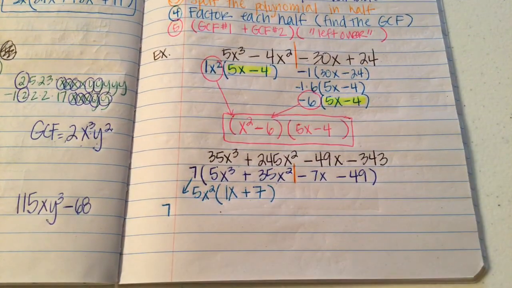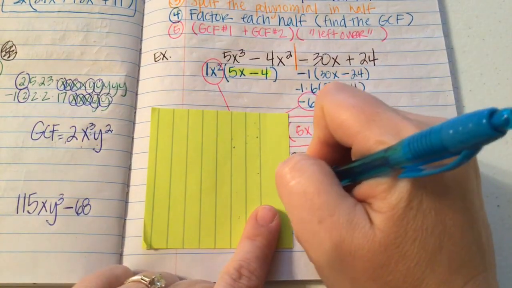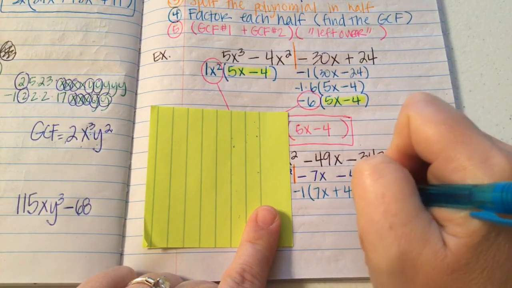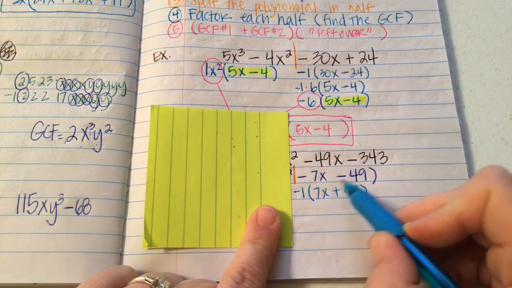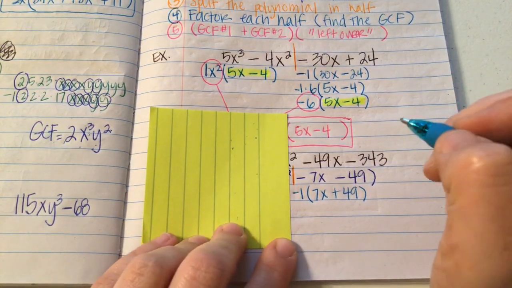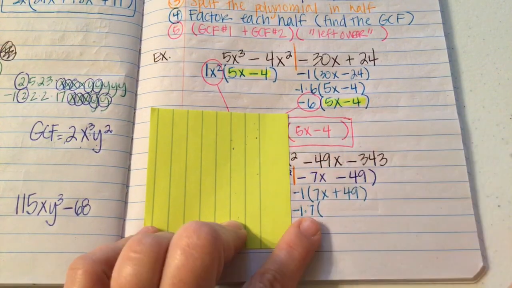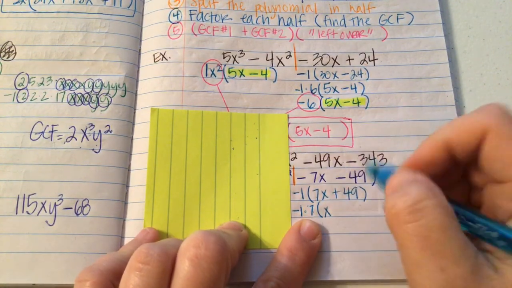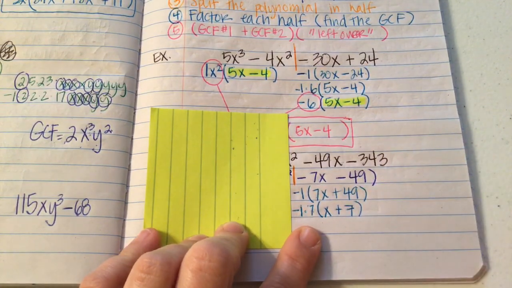Let's go to the second half. Is my leading coefficient negative? You betcha. Take out the negative 1, which leaves behind 7x plus 49. What is the greatest common factor of 7x and 49? 7. So negative 1 times 7 is my greatest common factor. 7x divided by 7 is x. 49 divided by 7 is positive 7.